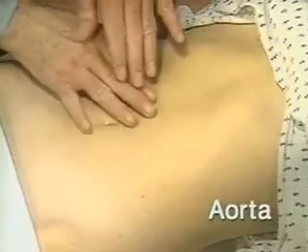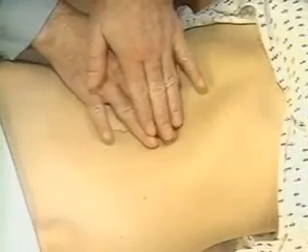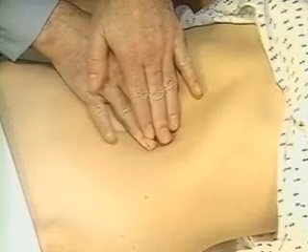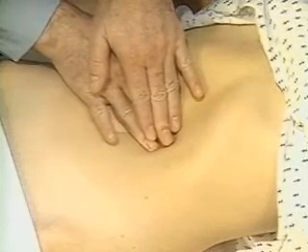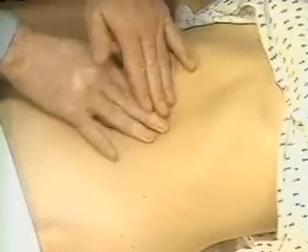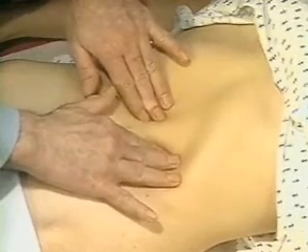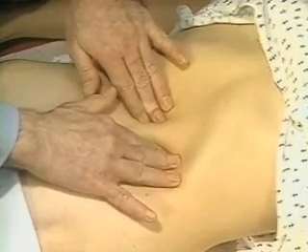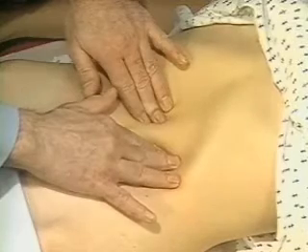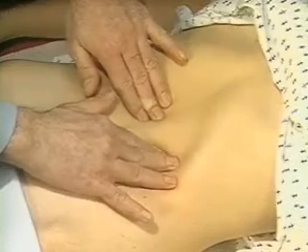To assess the aorta, press firmly into the upper abdomen, slightly left of midline, and feel for its pulsations. You can feel fairly easily. In patients over 50, try to assess the width of the aorta. Pressing deeply with a hand on each side of it, try to estimate its width, normally 2.5 centimeters or less.